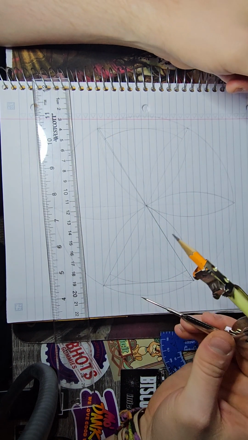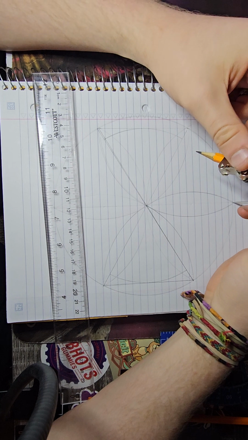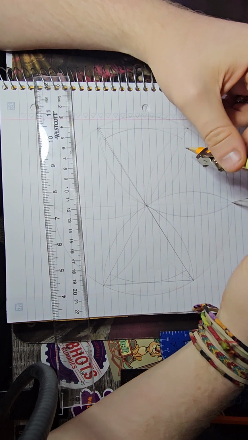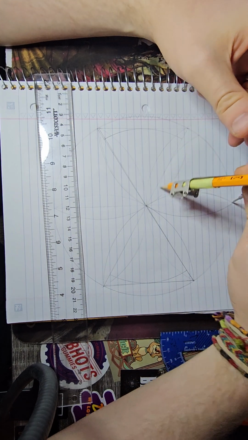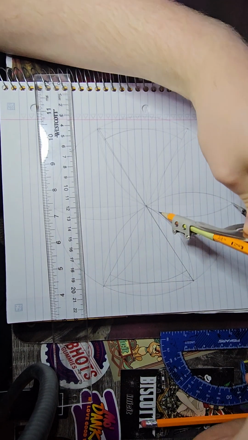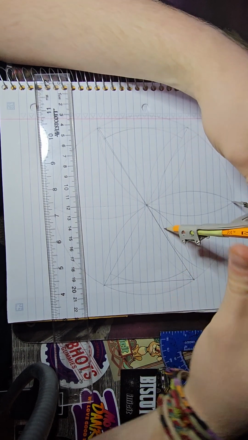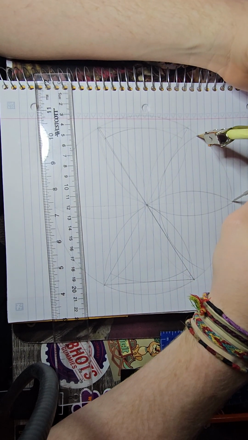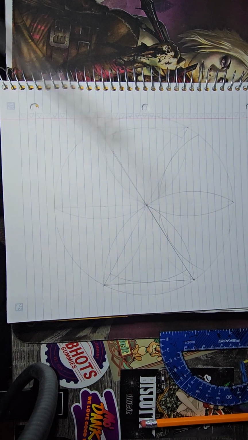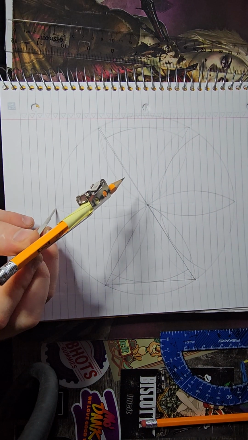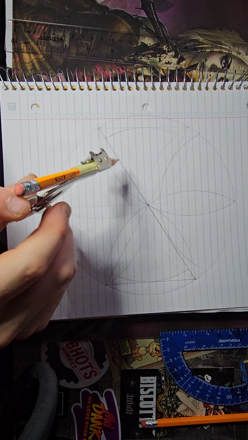Alright, so now that we got that one on, where else should we put it? Let's put it over here. Now it's gonna follow right underneath that other line that we made. Perpendicular curves, or I guess whatever that term is, like concentric circles. Is that what it is?